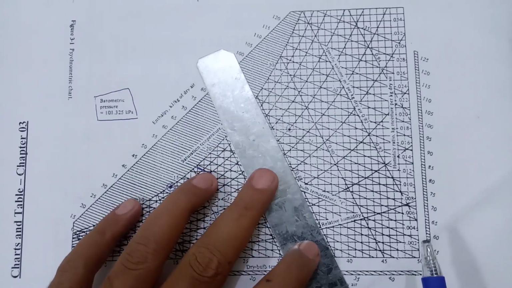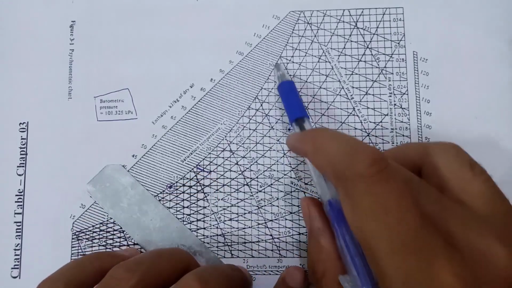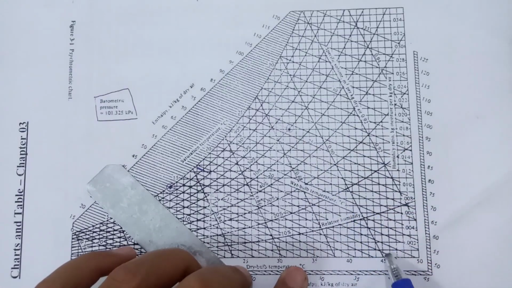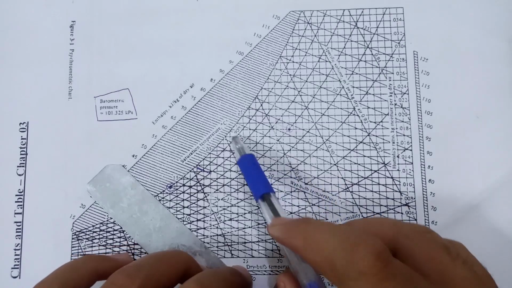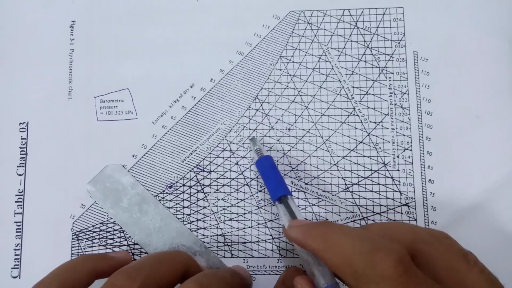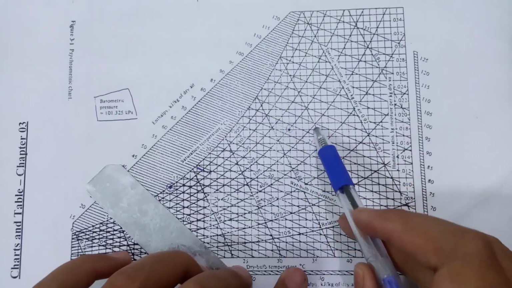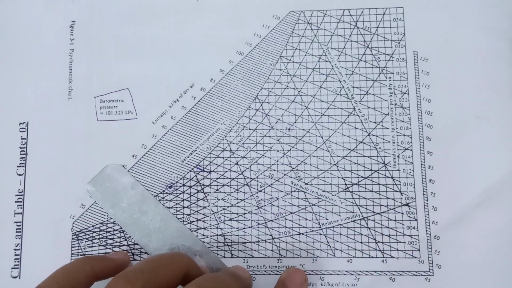These lines are also at a specific angle, but as you can see, these lines are darker, or you can say heavier, and these lines are lighter. These lines are lighter and these lines are heavier, or you can say thicker. So these lines represent different values on this chart.